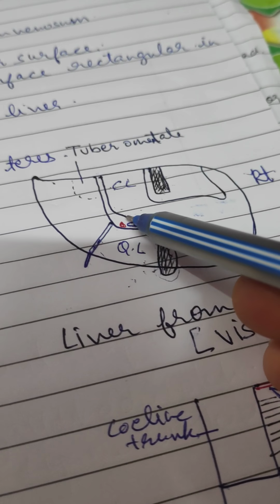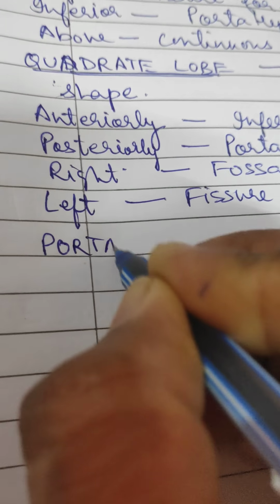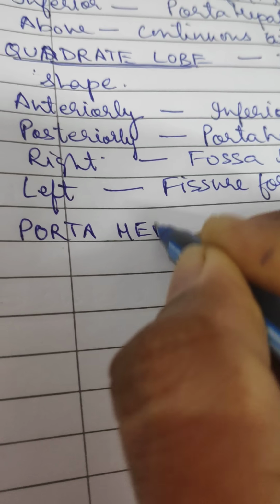Is it clear, everybody? Now we can see the structure here, porta hepatis. So a few lines about porta hepatis we can write down here. Porta hepatis.